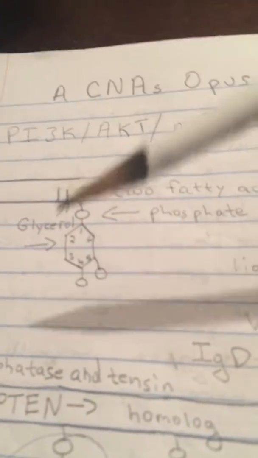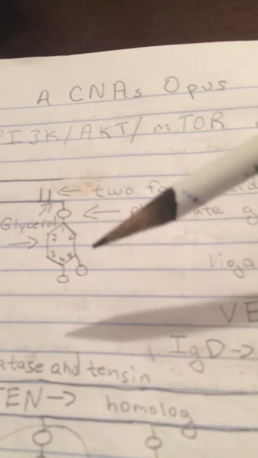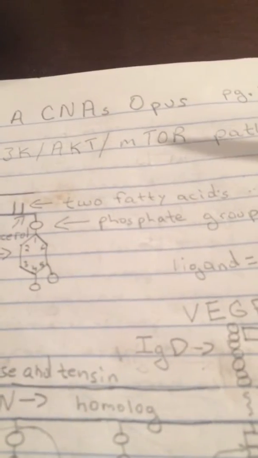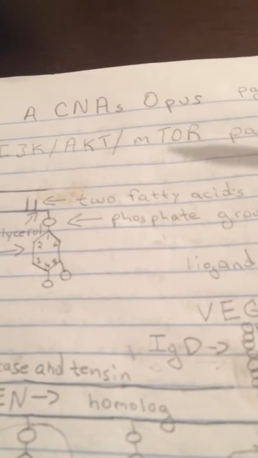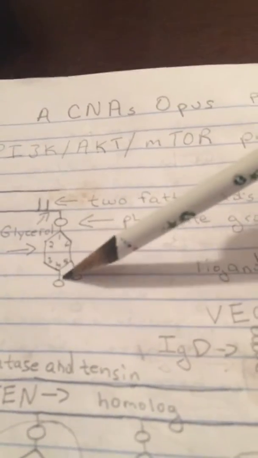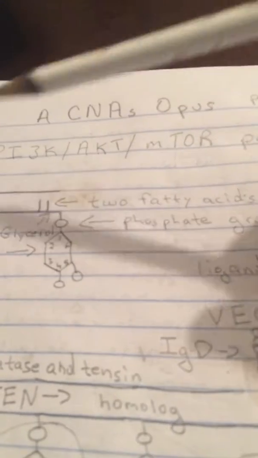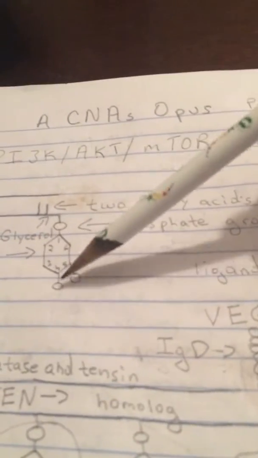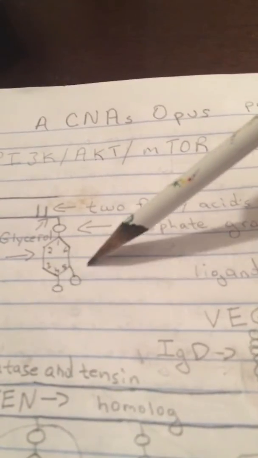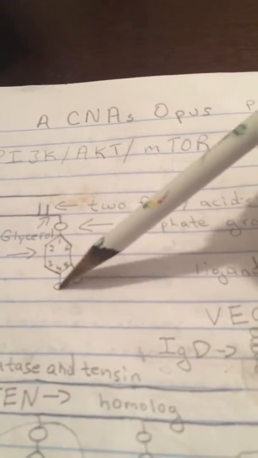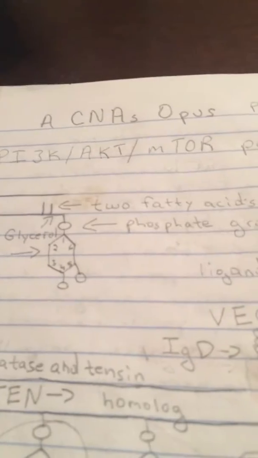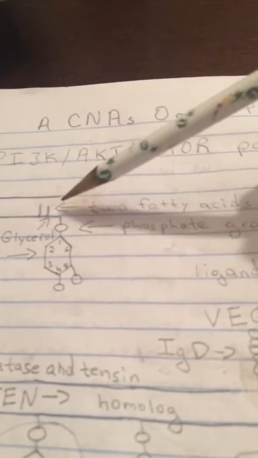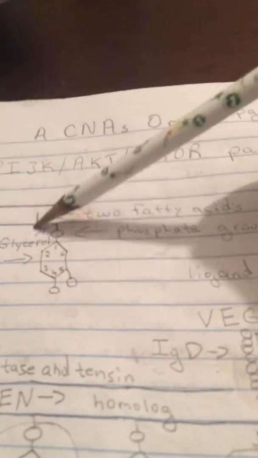So right here, this would be phosphatidylinositol 4,5-bisphosphate. I'm sorry, because there's two phosphate groups right here. So that's what you're starting out with. This is what is usually found in the phospholipid bilayer of the cell membrane. This is what usually is there.